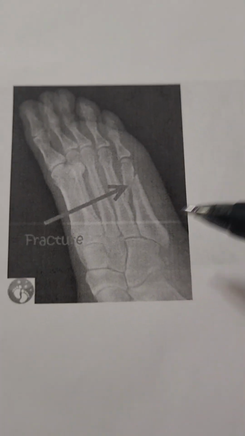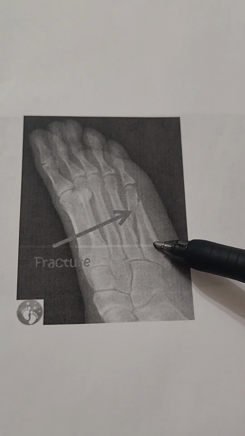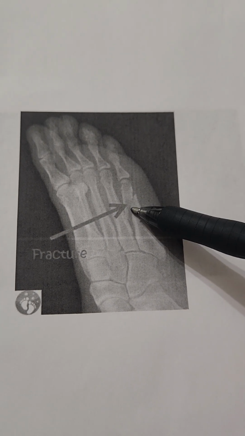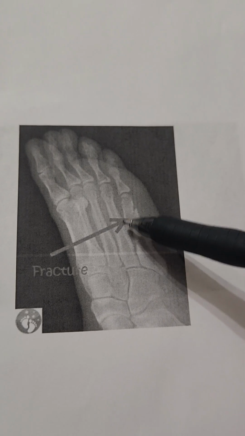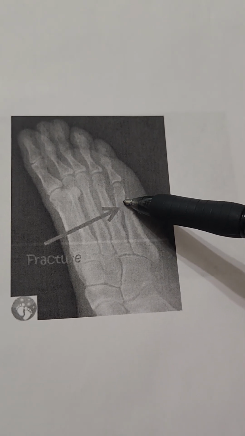Now, fractures. Here's a fracture of the fifth digit. Fifth metatarsal. Remember, here's the metatarsals here, all 5 metatarsals. This is the fifth. So there's a fracture there. How would they fix that? Well, let's see.